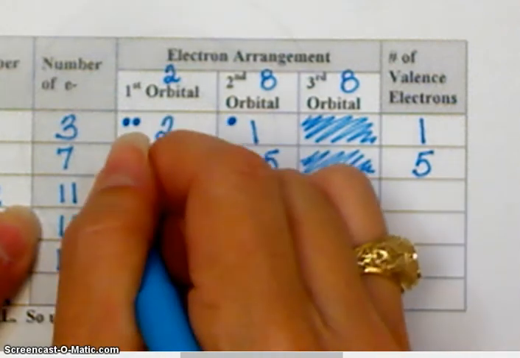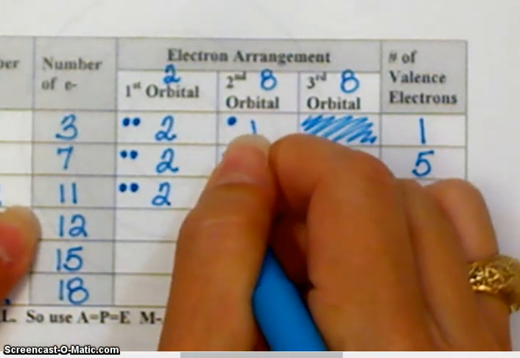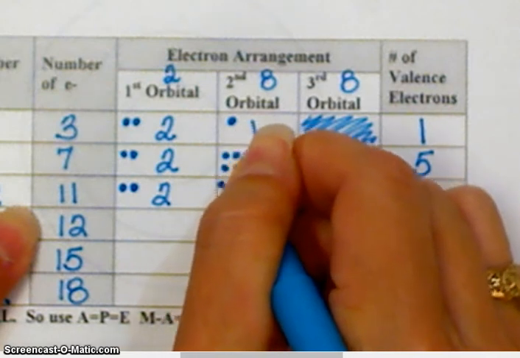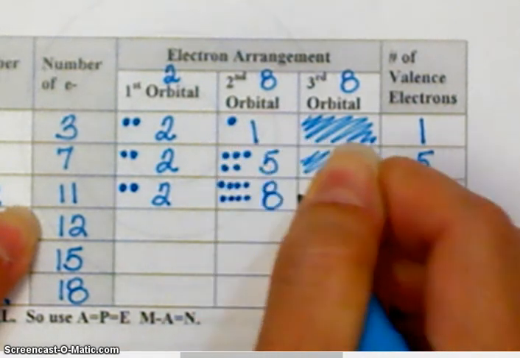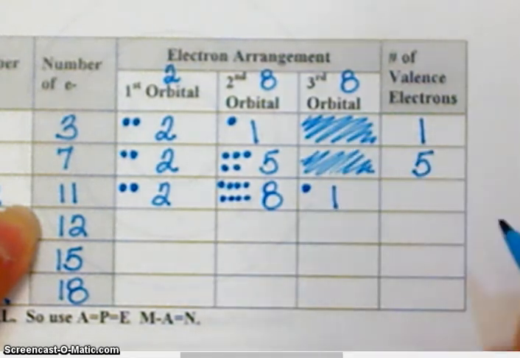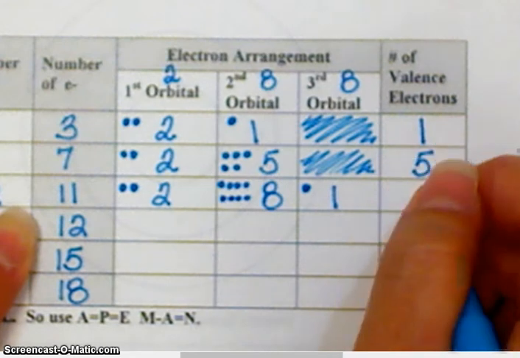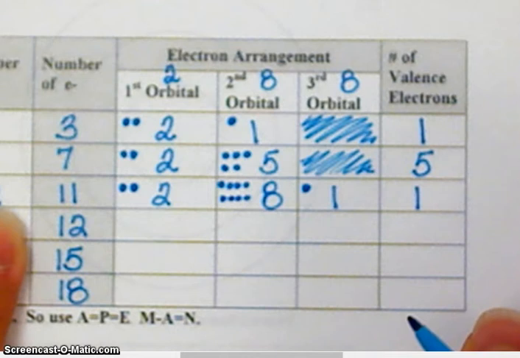Then I have sodium, a total of 11 electrons. I can put 2 in the first energy level, 8 in the second energy level, and the last one goes in the third energy level. So how many valence electrons for sodium? 1, because remember, the valence electrons are the electrons in the outermost energy level that's being used.